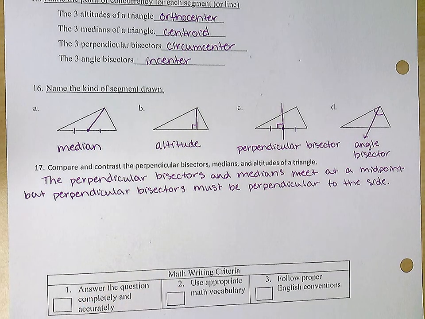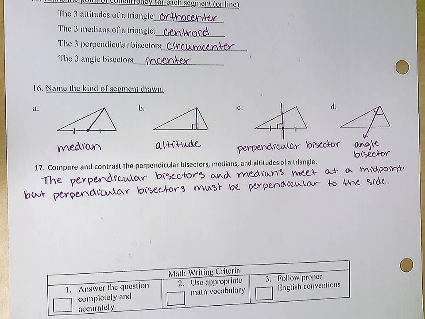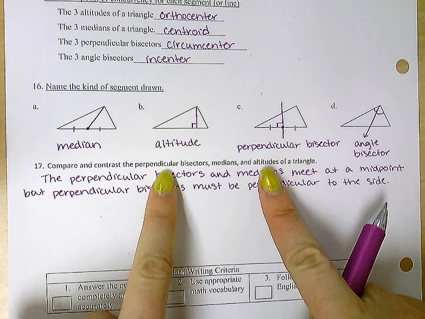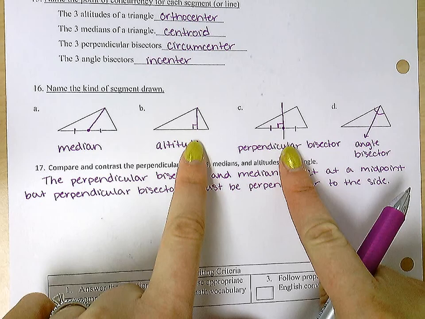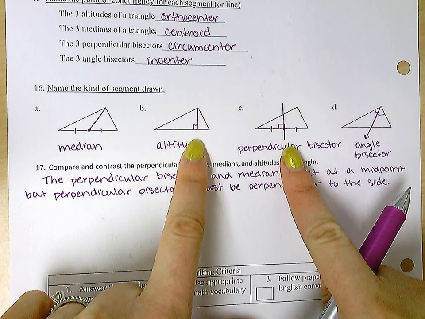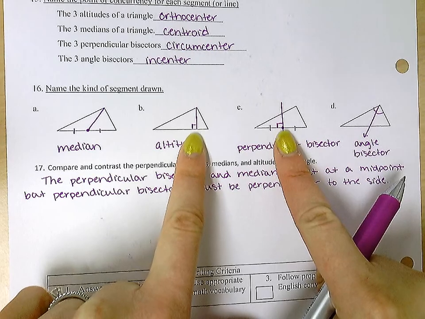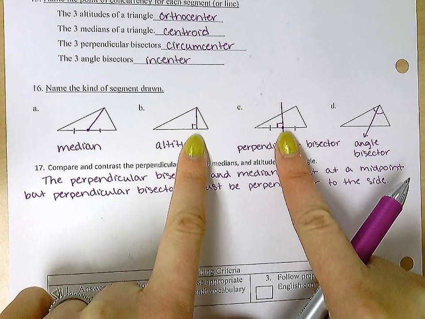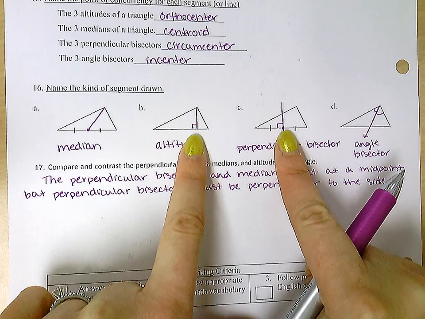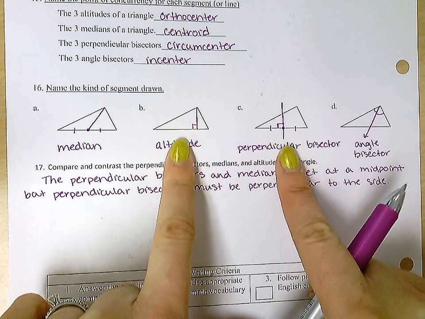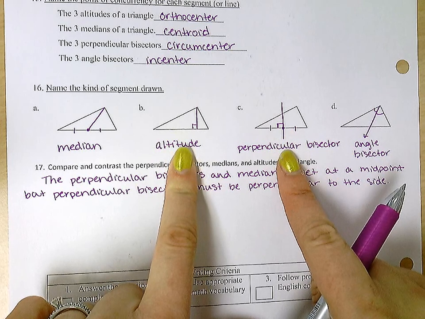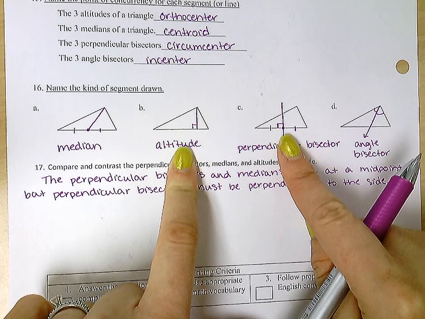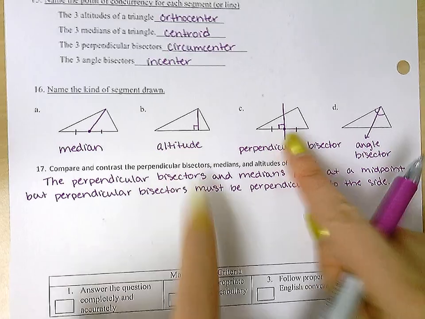Okay, next I want to compare. I just did perpendicular bisector and median, right? Next I want to do perpendicular bisector and altitude. What's the same about them? Yes, but what about this angle? They both have right angles, so they both have to meet at a right angle, or 90 degrees. What's different about them? Perpendicular bisector has to be at a midpoint.